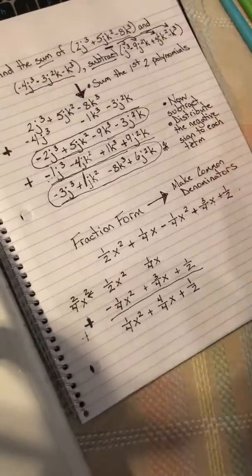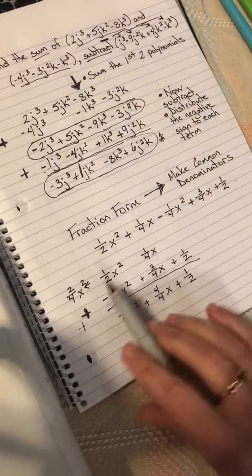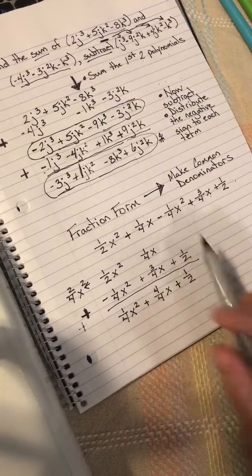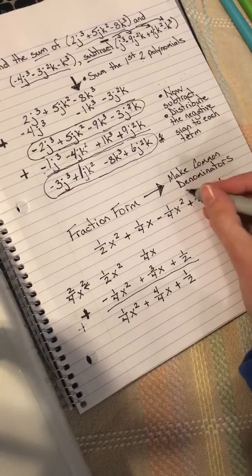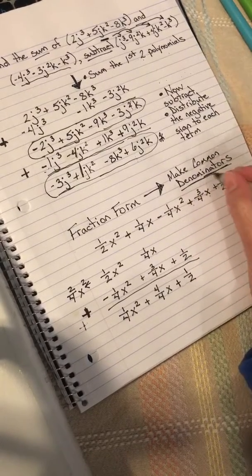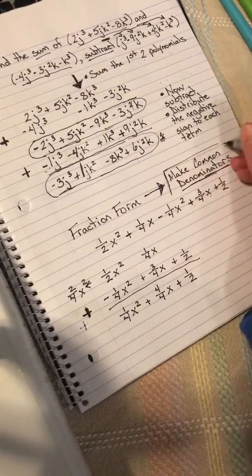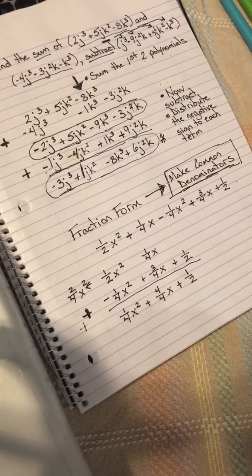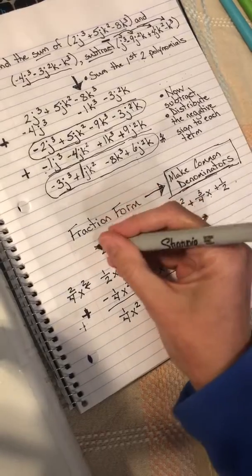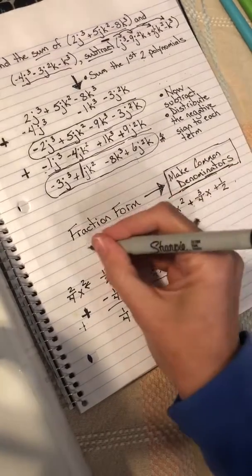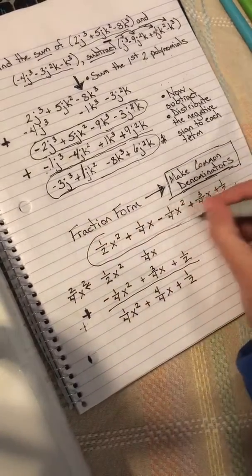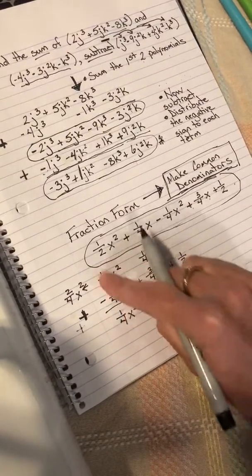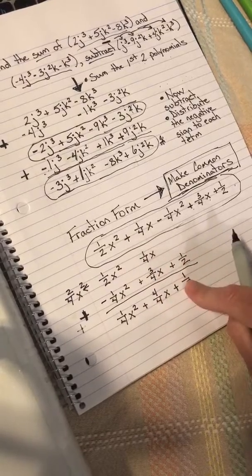Okay, last thing I want to go over is there is a problem where they have things written in fraction form. It's just a reminder, since we haven't been dealing with fractions in a while, right? When we're adding and subtracting, you must make common denominators, right? So I took this polynomial, all right, and then I had to list them in my vertical method.